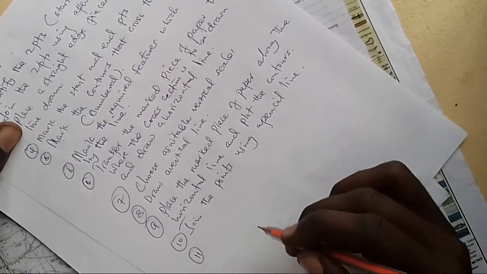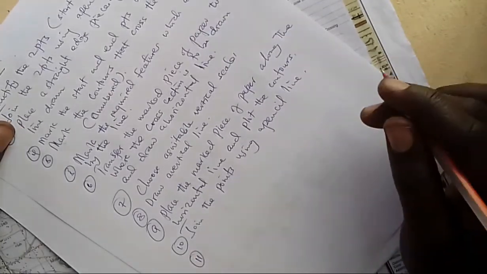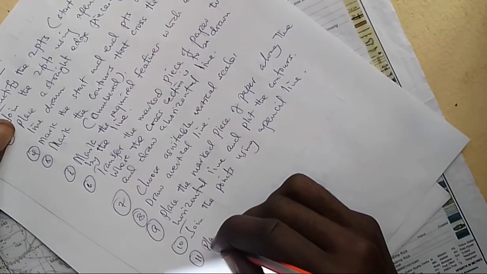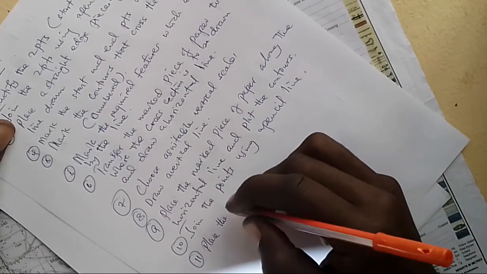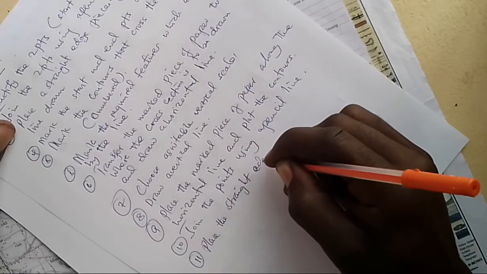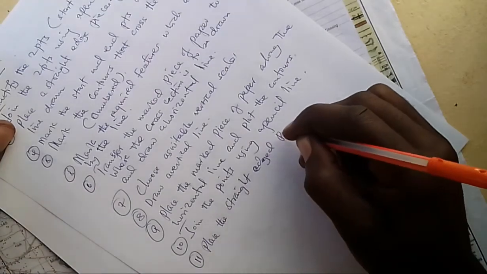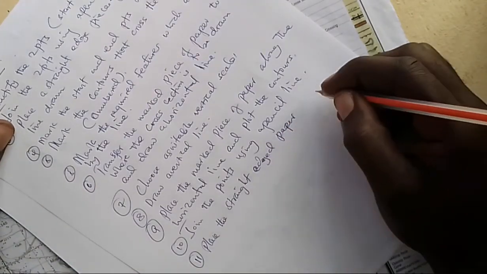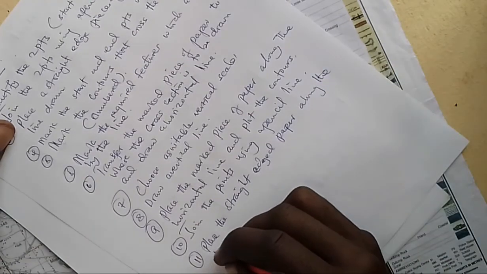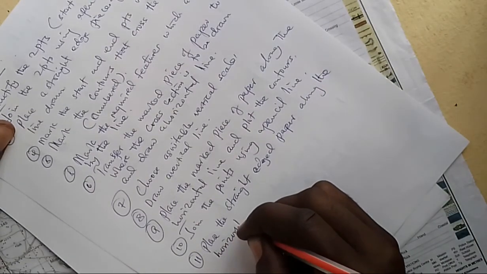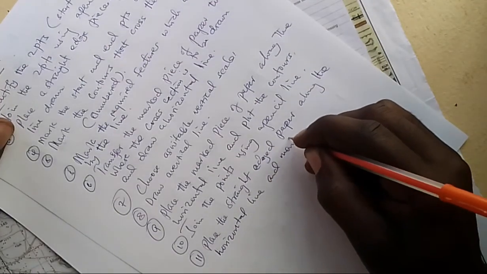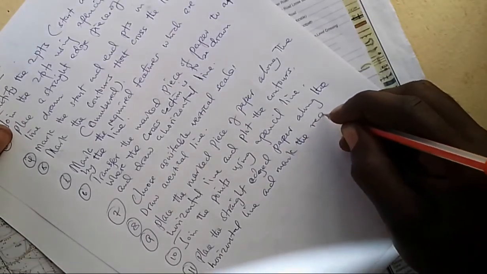And 11, I'm going to place again the straight-edged piece of paper along the horizontal line and mark the required features.